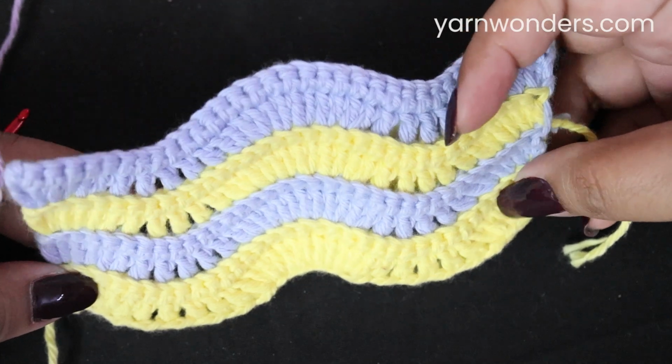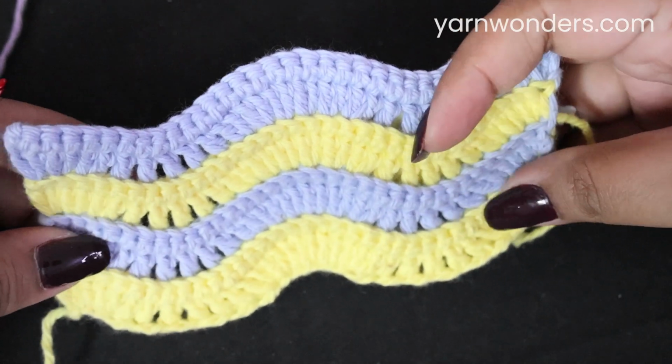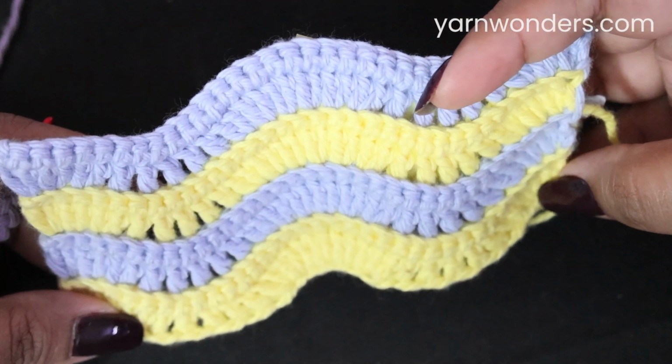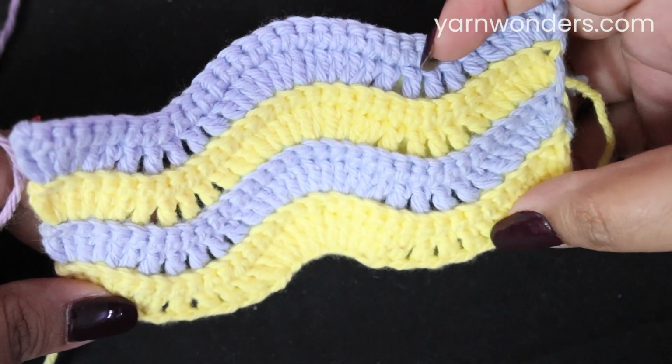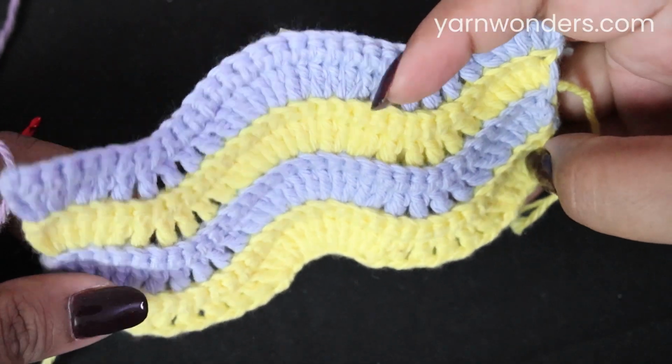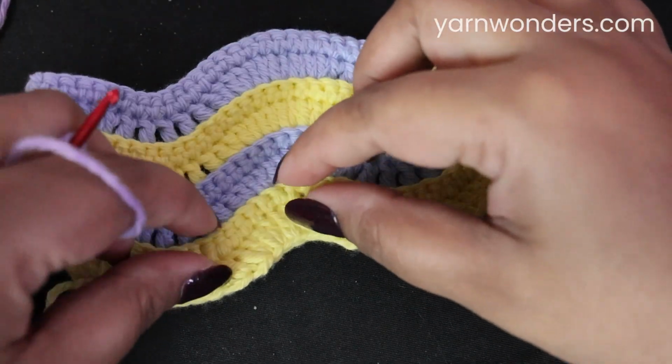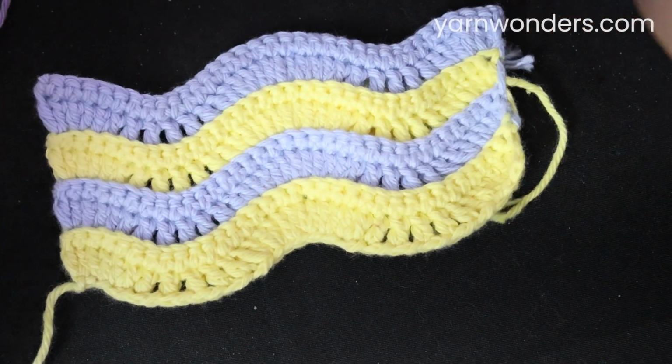In today's video, we are going to see this ripped ripple stitch. It is slightly different than the normal ripple stitch in two ways. One, we are going to be doing a different increase and decrease to create the waves, and we are going to form these ridges as well.